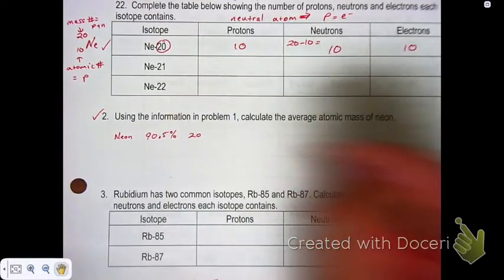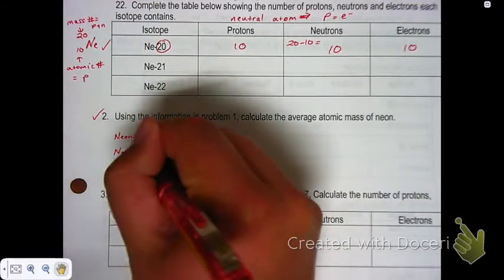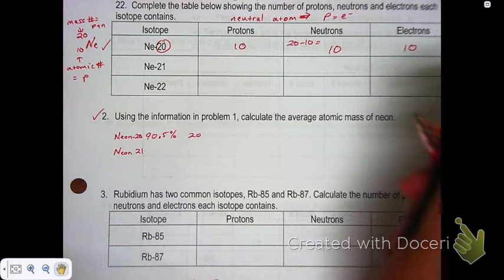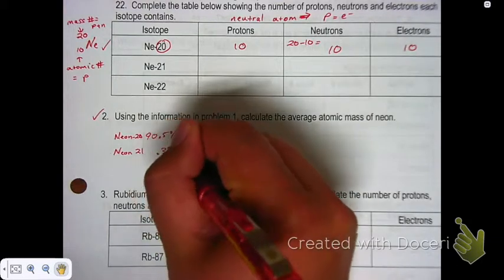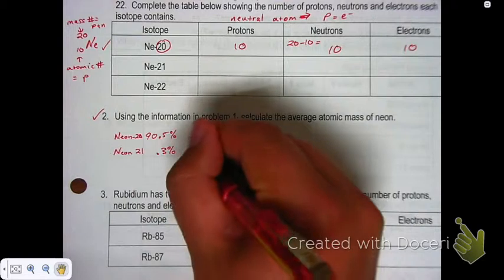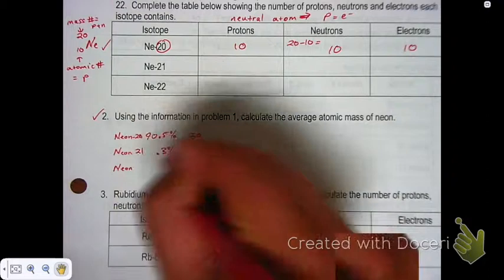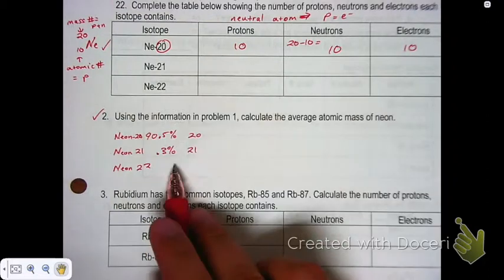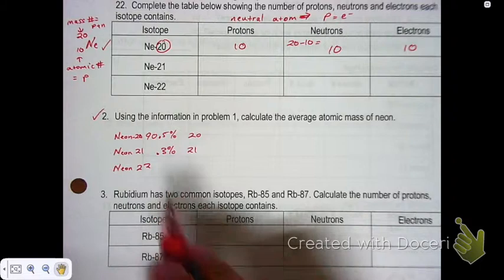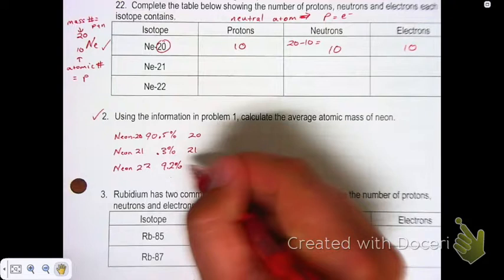For neon 21, the percentage from the top is 0.3%, and the mass number is 21. For the last one, neon 22, the percentage from above is 9.2%, and the mass number is 22.